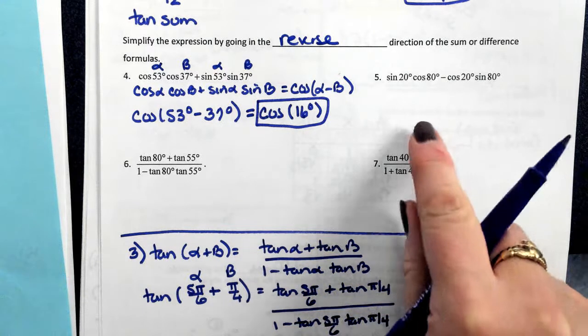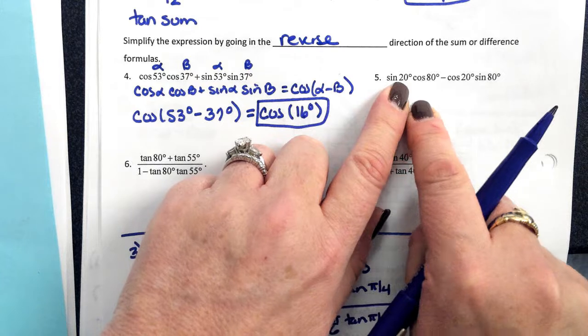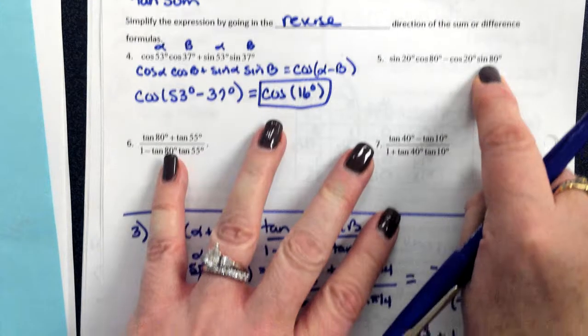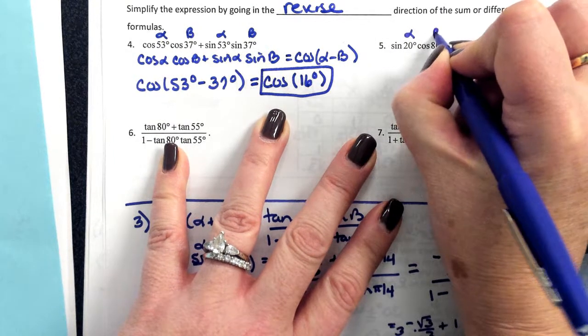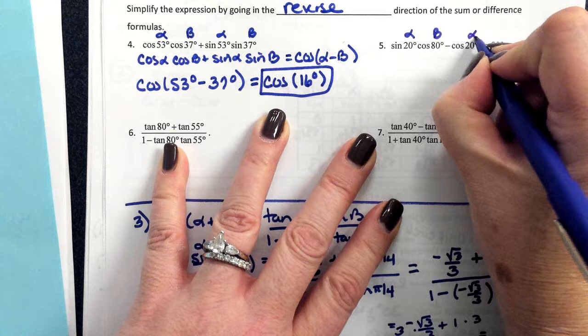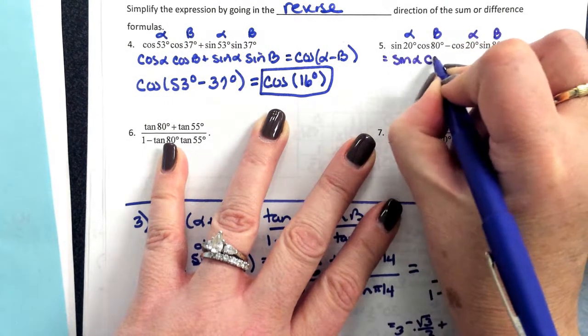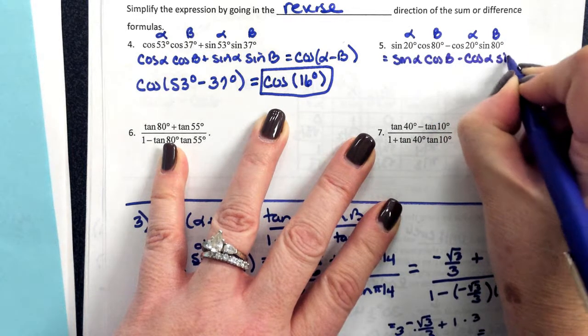So now let's take a look at number 5. We have the sine of 20, cosine 80, minus cosine 20, sine 80. So again, look at 20 degrees as being your alpha, 80 degrees as being your beta, and rewrite it. Here's sine alpha, cosine beta, minus cosine alpha, sine beta.